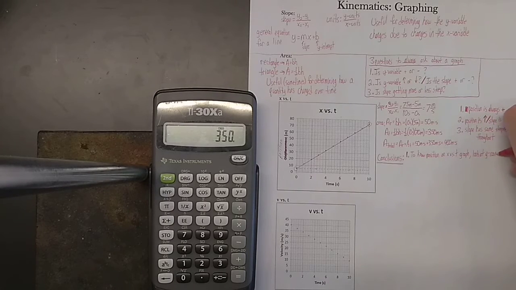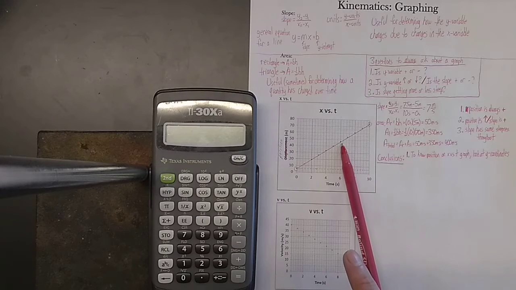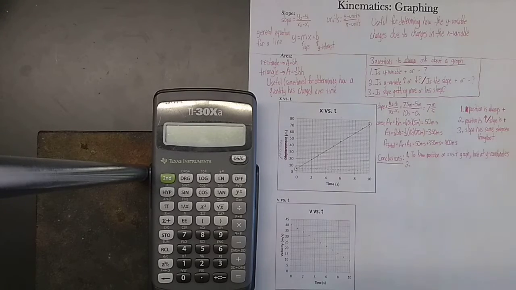This is almost too obvious to state, but sometimes once we really get into all these graphs, people forget this. If you want to know the position of an object and you have an x versus t graph, just look at the y coordinates. At 6 seconds, this object is at like 48 meters. It's as simple as that. Don't forget that.